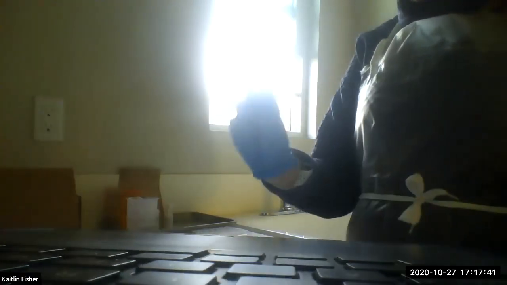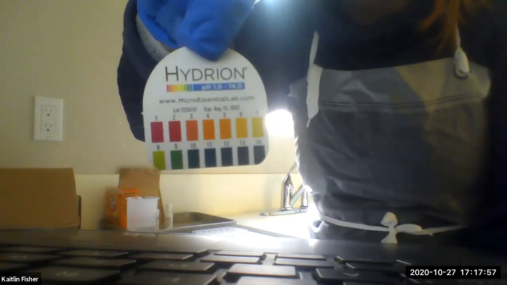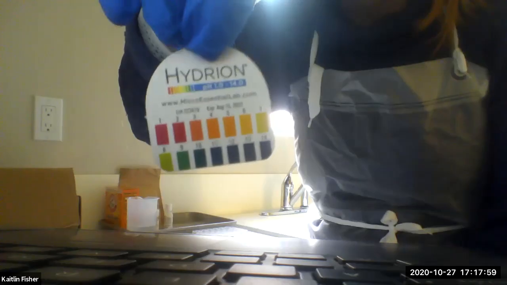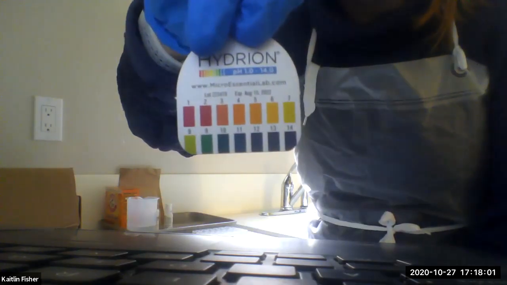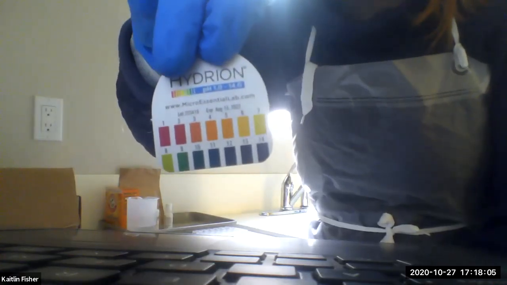A couple more things, like I said, almost there. We also have this little guy of pH paper. I'll show you what that looks like in just a second. When you open this up, the first thing you'll see is this little table. If I zoom into the camera, you can see that each color has a number above it. For instance, magenta is a 1, navy blue is a 14. Each color corresponds to a pH.